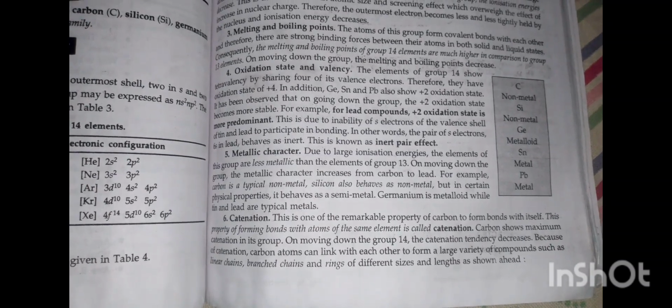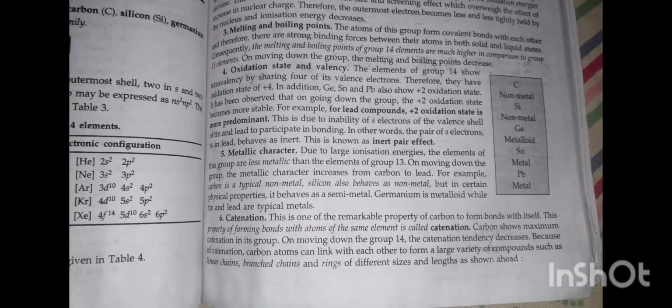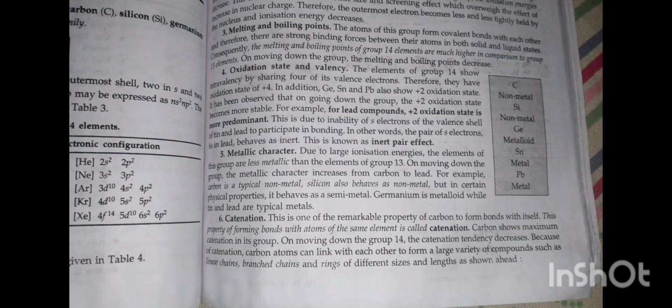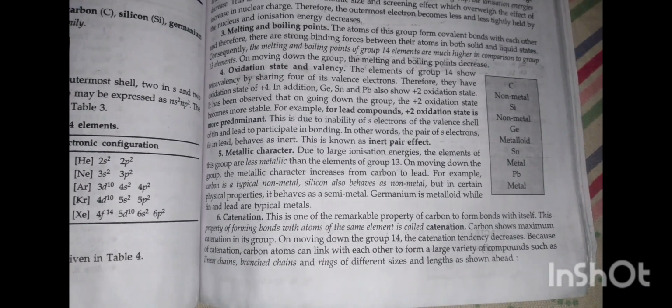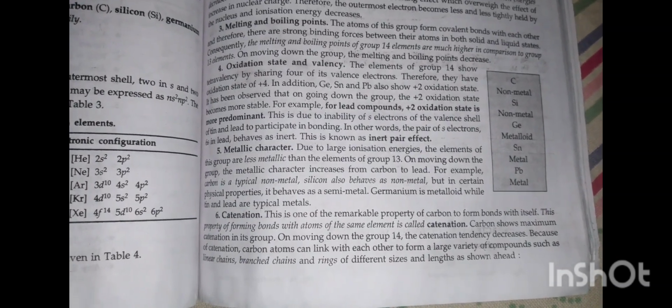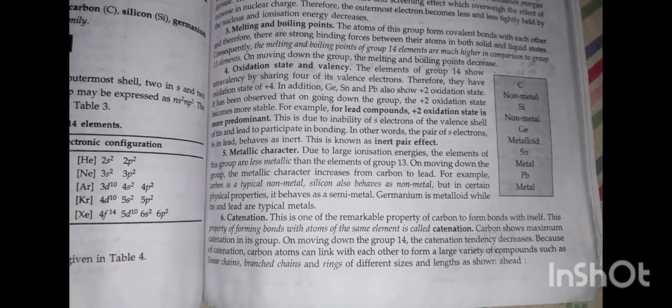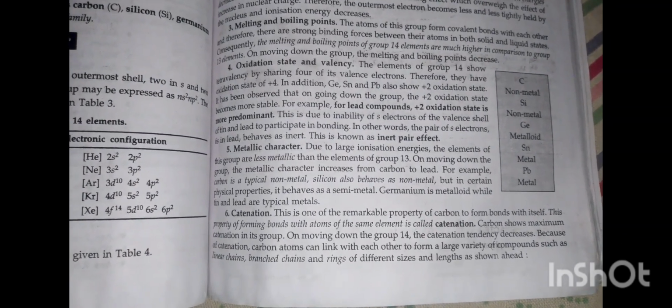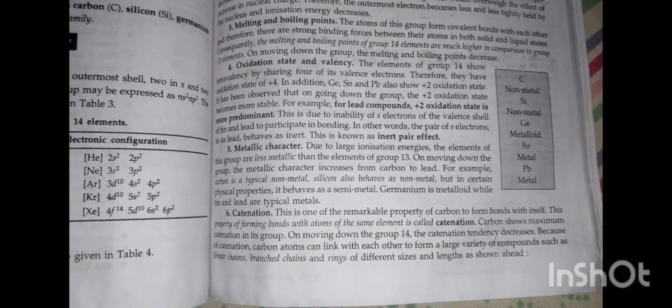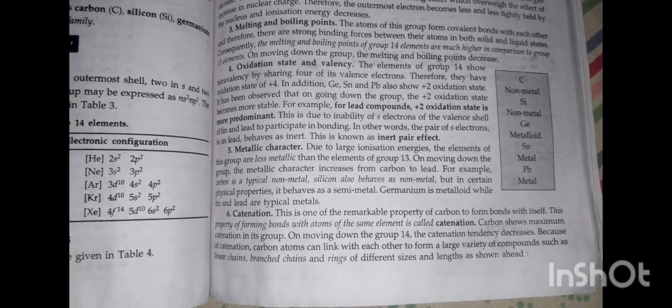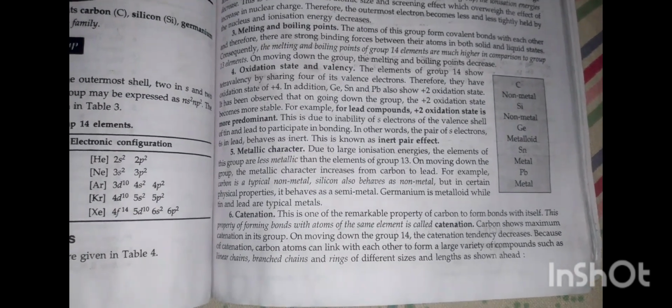Fifth is metallic character. Due to the large ionization energy, the elements of this group are less metallic than the elements of group 13. On moving down the group, the metallic character increases from carbon to lead. For example, carbon is a typical non-metal. Silicon behaves as a non-metal, but in certain physical properties, it behaves as a semi-metal. Germanium is a metal, while tin and lead are typically metals.